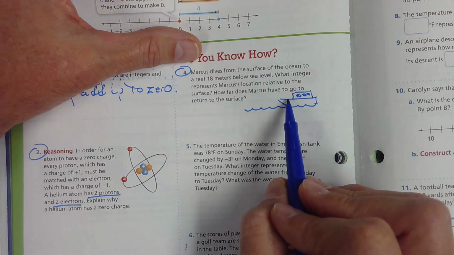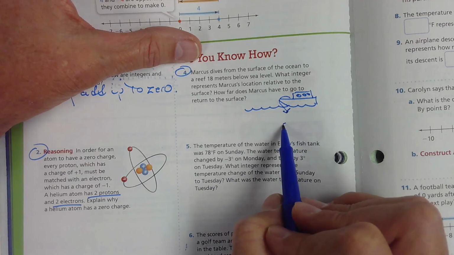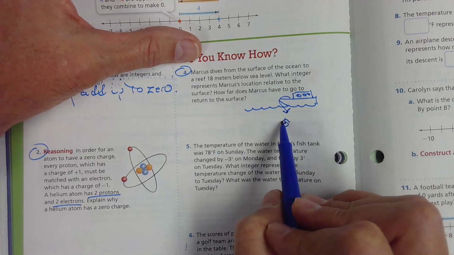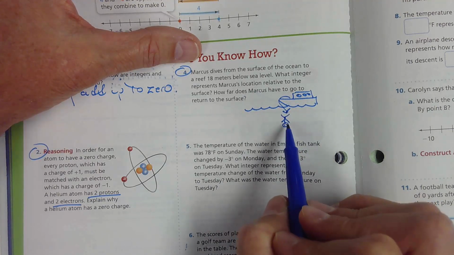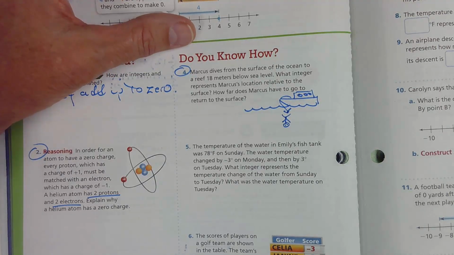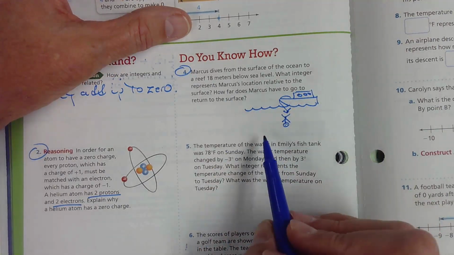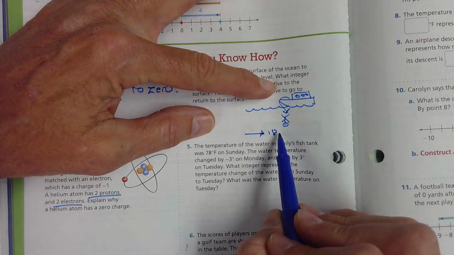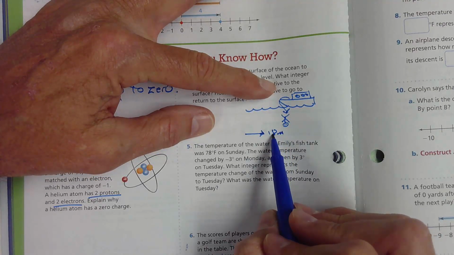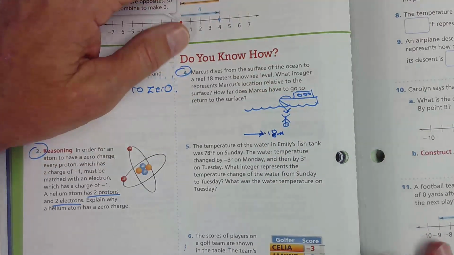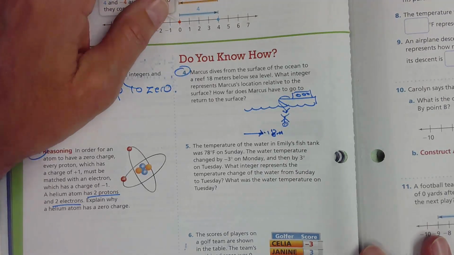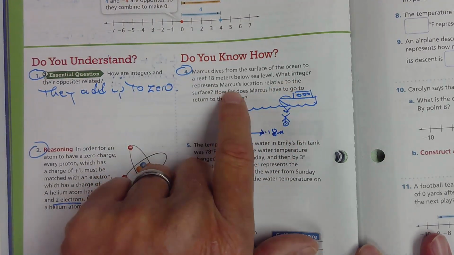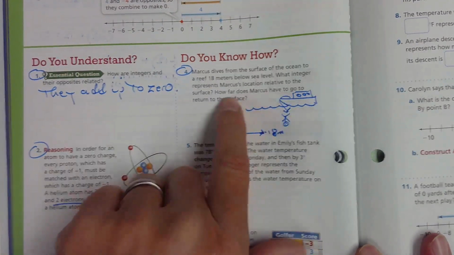And he dives in and he's swimming down. And he goes down 18 meters. So really negative 18.